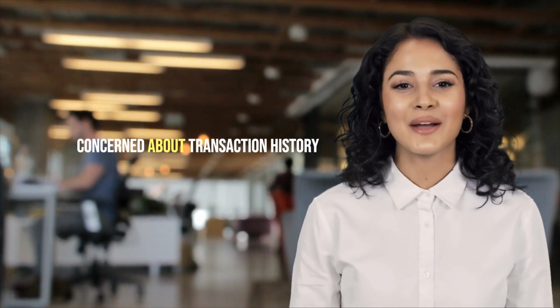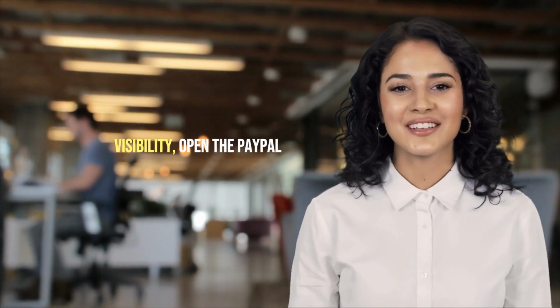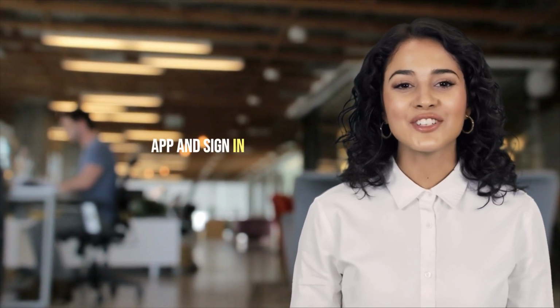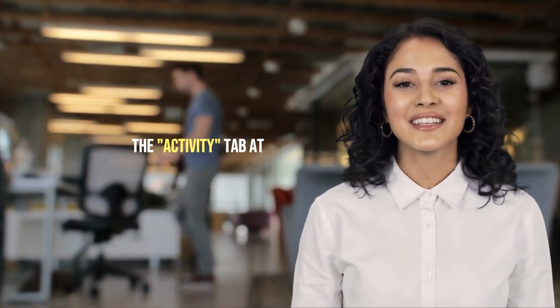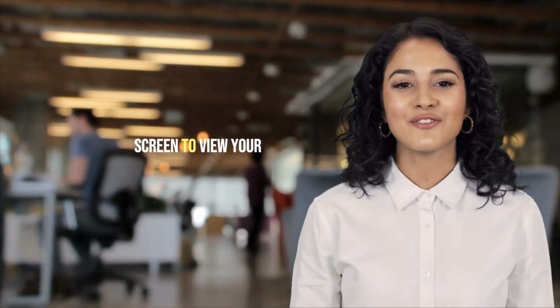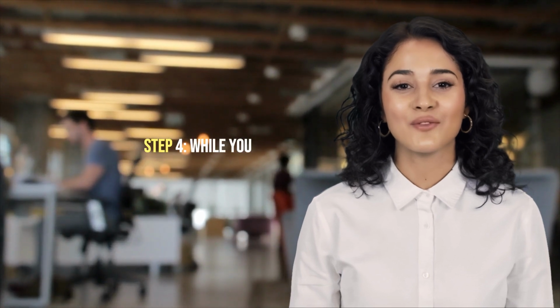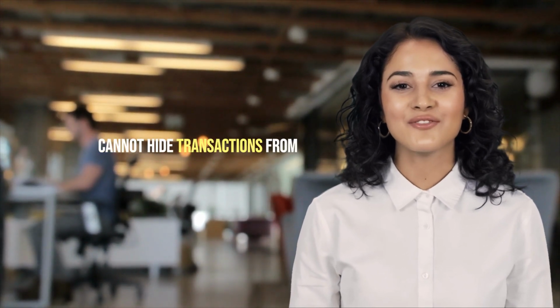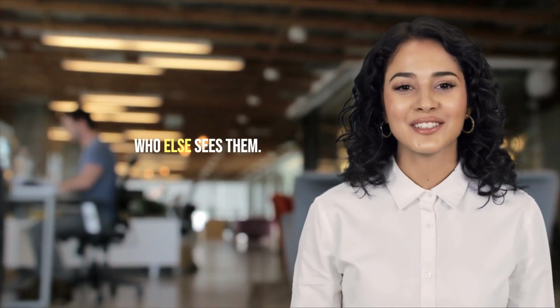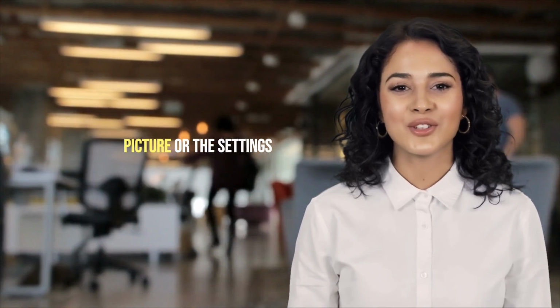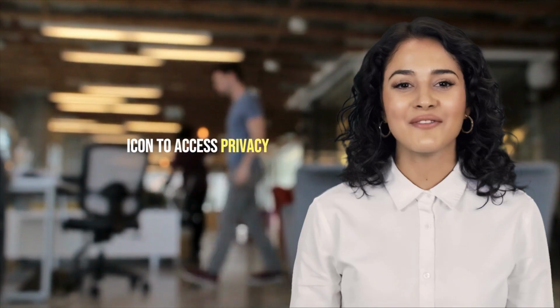Step 2. If you're concerned about transaction history visibility, open the PayPal app and sign in to your account using your credentials. Step 3. Tap on the Activity tab at the bottom of the screen to view your transaction history. Step 4. While you cannot hide transactions from yourself, you can control who else sees them. Tap on your profile picture or the settings icon to access privacy settings.